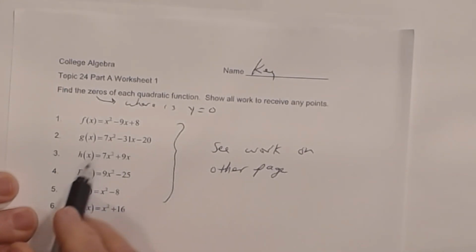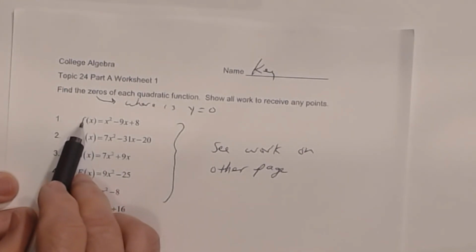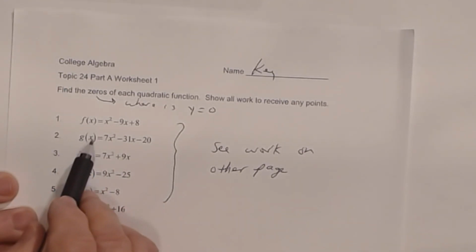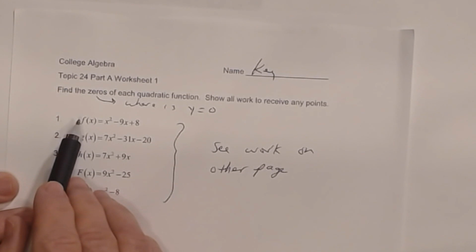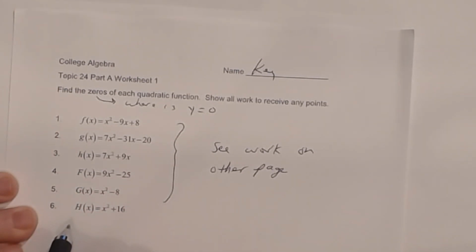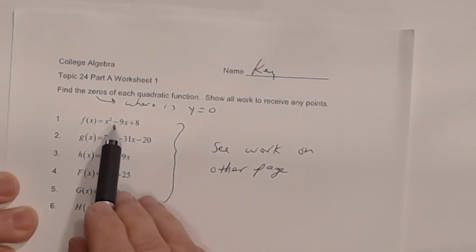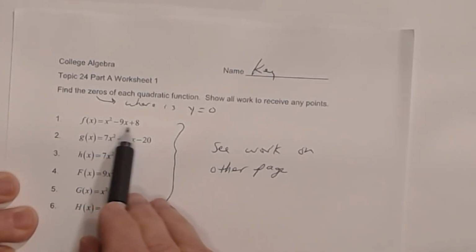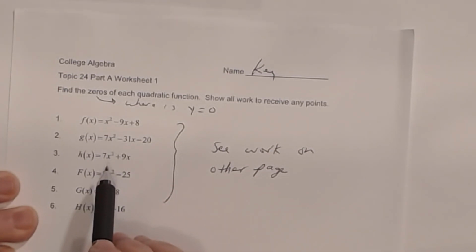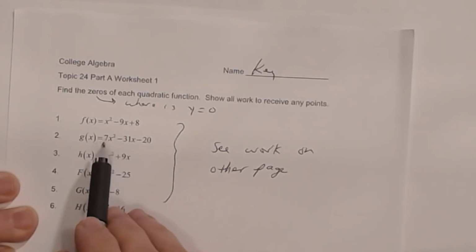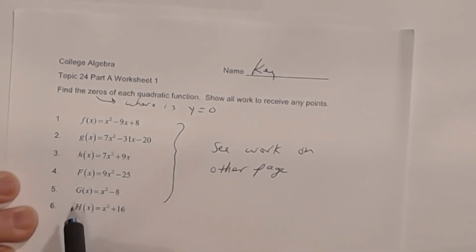Remember, in function notation, f of x, g of x, h of x, and so on, that notation represents the y that we're talking about. So if you want to find the zeros of a function, you're setting this function equal to 0, basically setting up an equation. You're finding where this function is equal to 0.